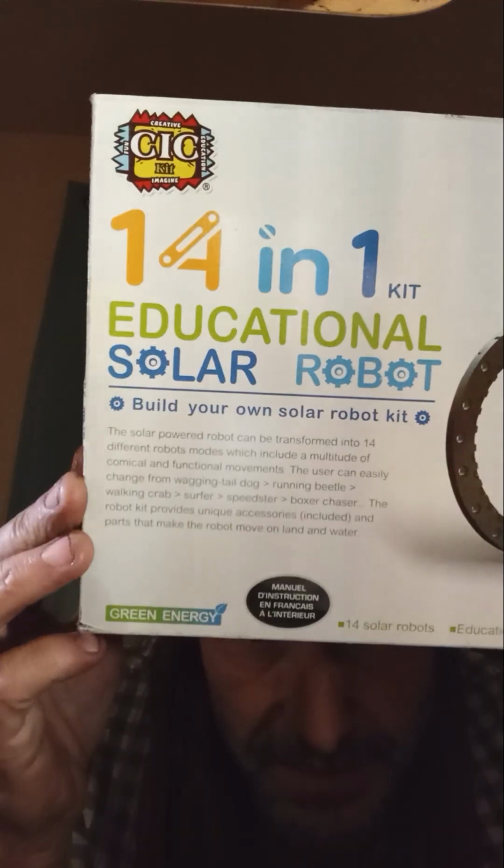First, we need to know some basic stuff about electricity. This is a solar robot. And this particular solar robot kit is kind of cool. 14 in 1. Because it comes with instructions and a whole bunch of designs. It's a solar robot. Now, the very fact that we can generate a solar panel that works on light is pretty cool. And how that works is one thing.